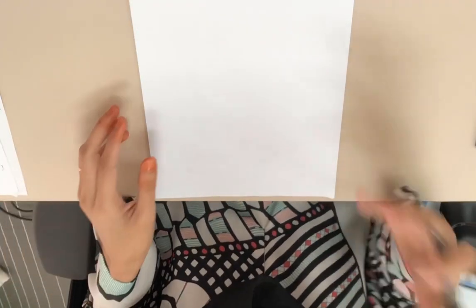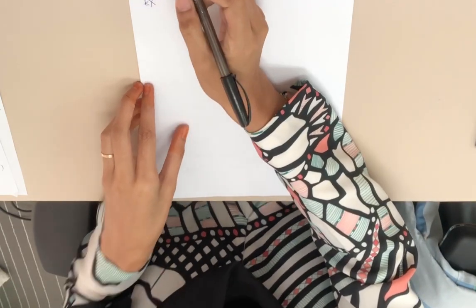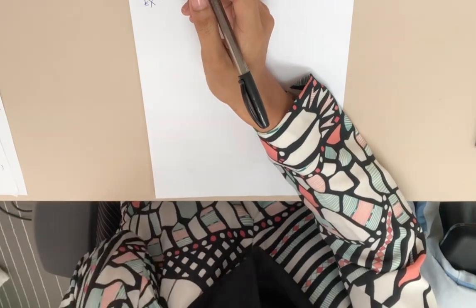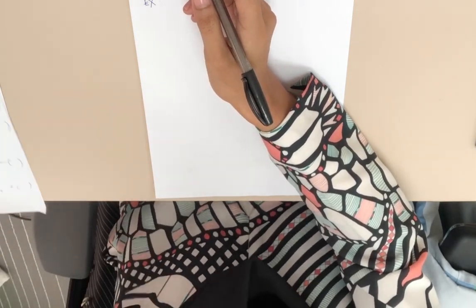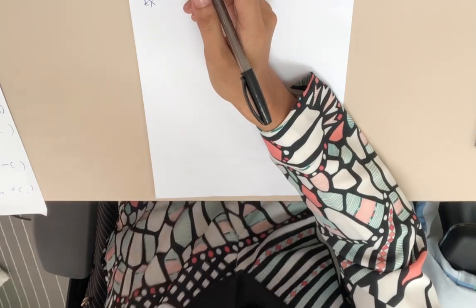Okay, they also have one type of question which asks you to calculate all. To calculate all means you have to calculate all the elements that are there. For example, I give you an example here.